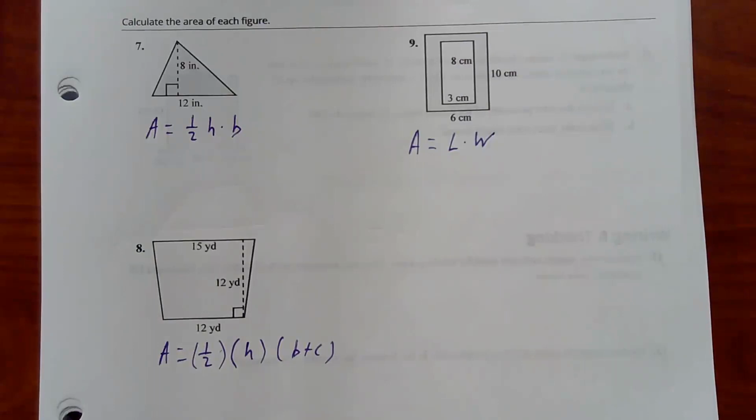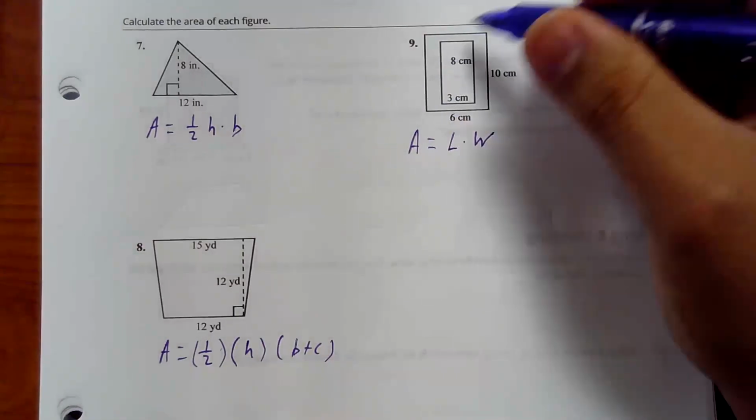It is about subtraction. So first find the entire area of the outer one, subtract the area of the inner one. So find two areas. The side by side is 10. Up and down is 6.